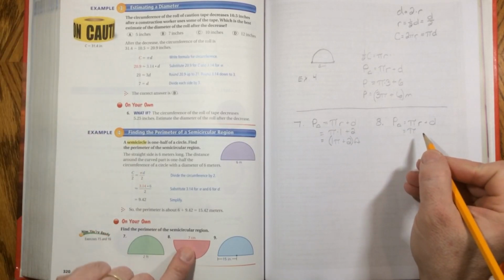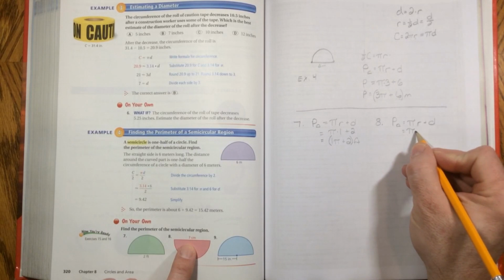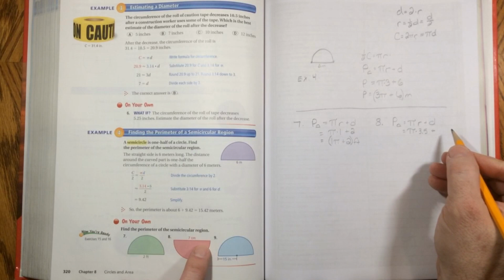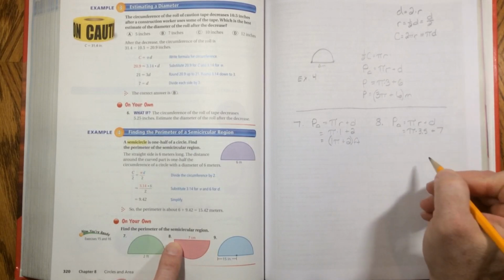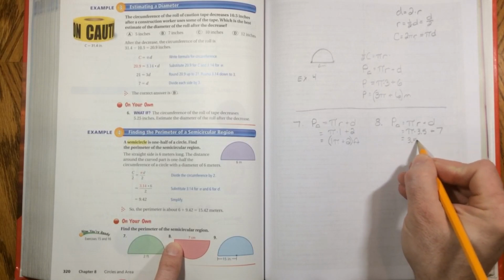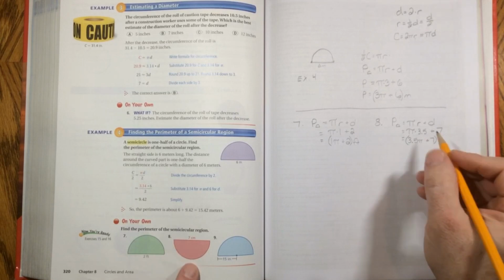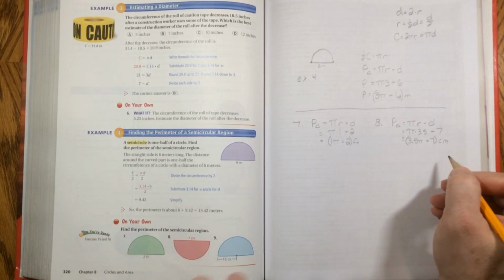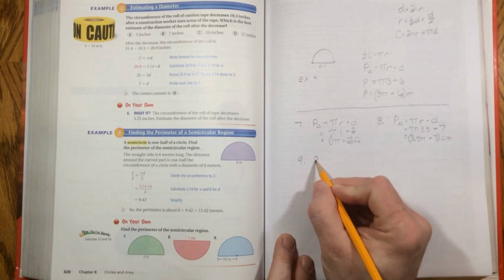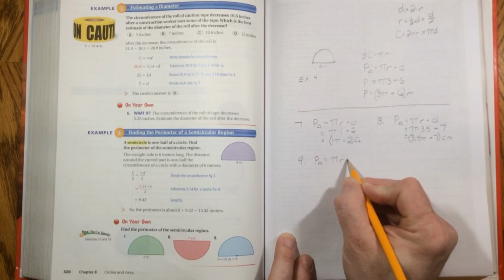Pi times the radius, well, it's 7 feet all the way across. So half of 7 is 3.5, plus the diameter. Diameter is all the way across, so that's 7. So perimeter equals 3.5 pi plus 7, all in parentheses, centimeters. And finally, number 9. Perimeter of the semicircle equals pi radius plus d.